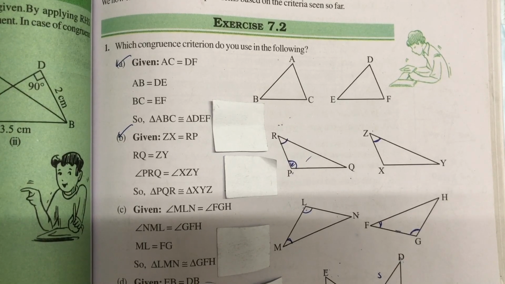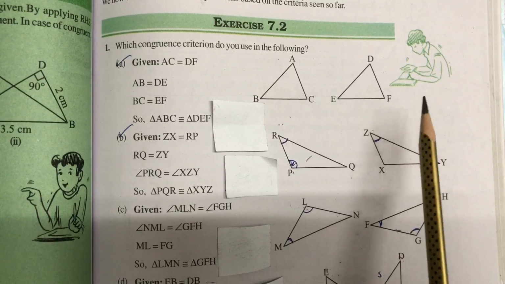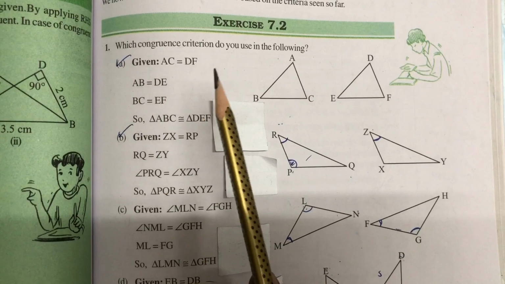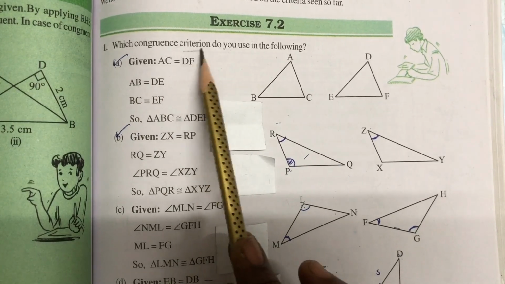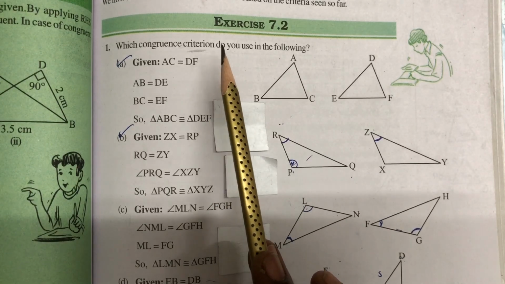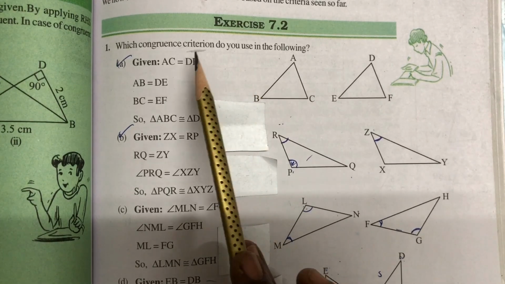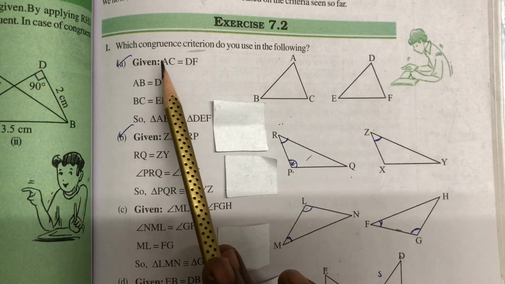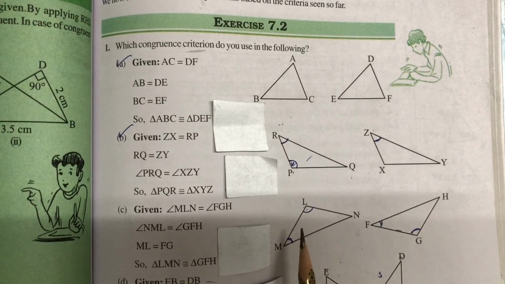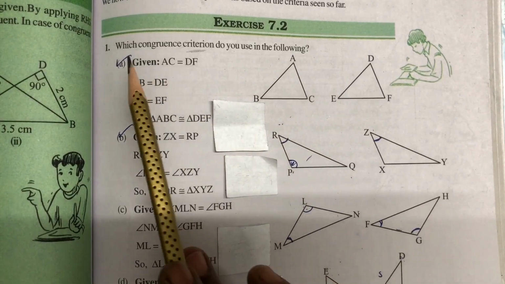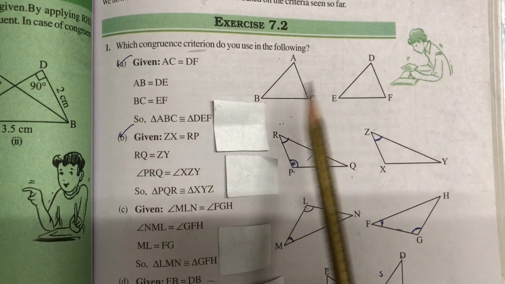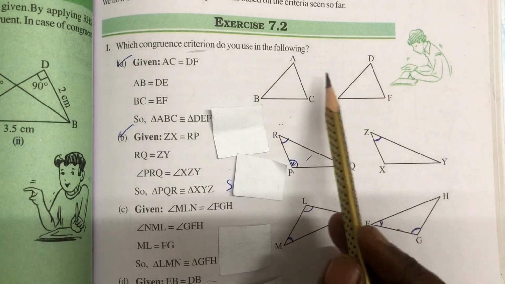Today we are going to learn Congruence of Triangles, Chapter 7, Exercise 7.2 for Class 7. First question, which congruence criterion? Criterion means whether it is SSS congruence criterion or ASA or SAS or RHS. This belongs to a congruence criterion. So which one do these triangles belong to? We are going to find. Which congruence criterion do you use in the following? We will see. They have given two triangles, right?